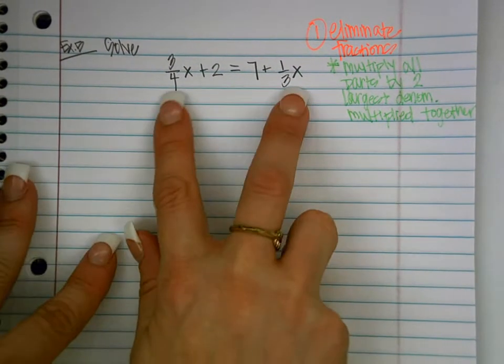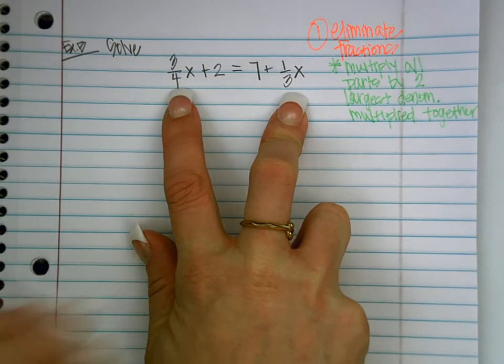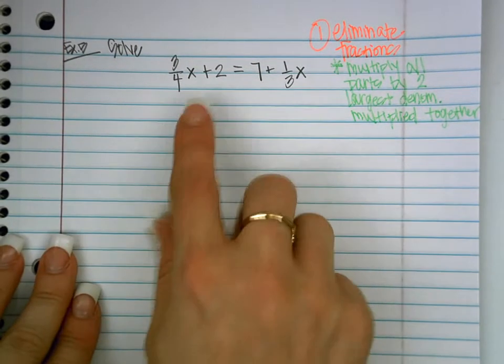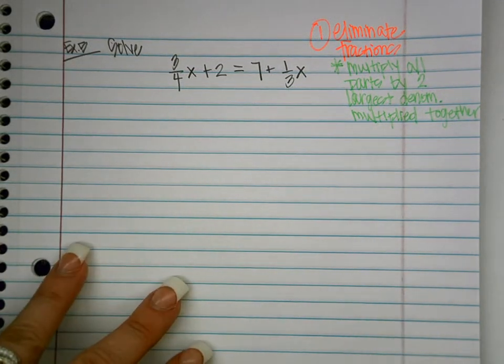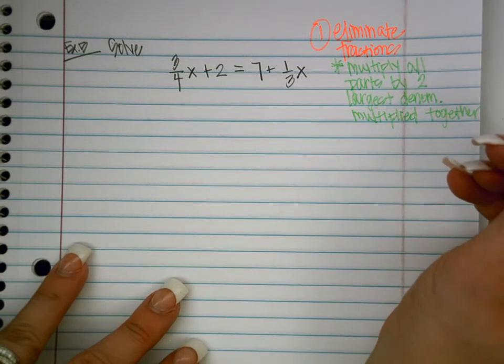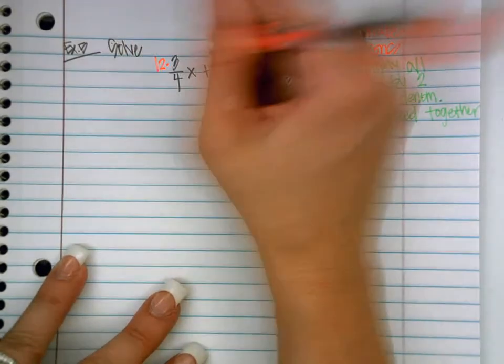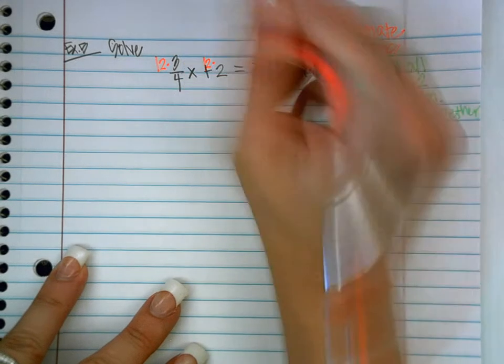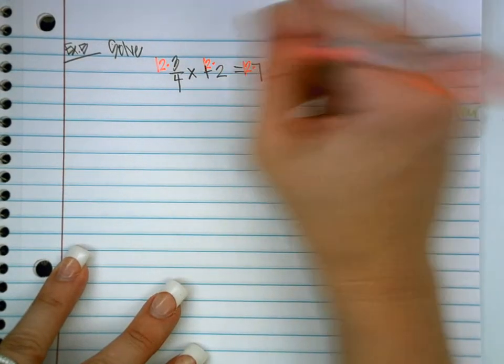this problem only has two denominators, right? And I want you to multiply those together. So what is 4 times 3? 12. So what you're going to do is multiply every single part by 12. So we're going to write a 12 next to every single part, even the parts that are not fractions.